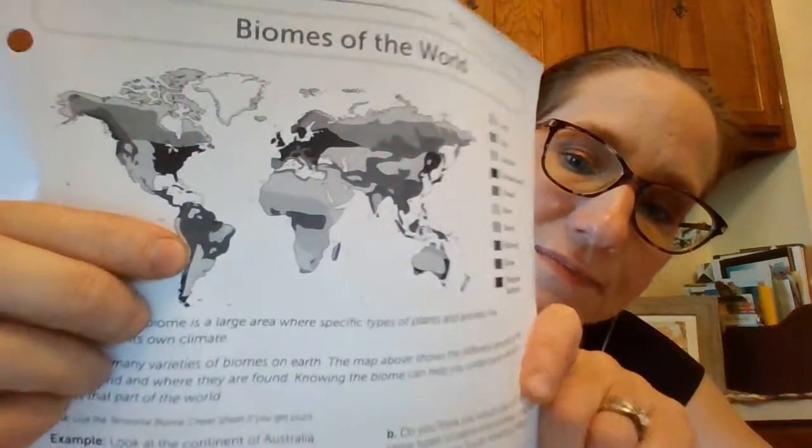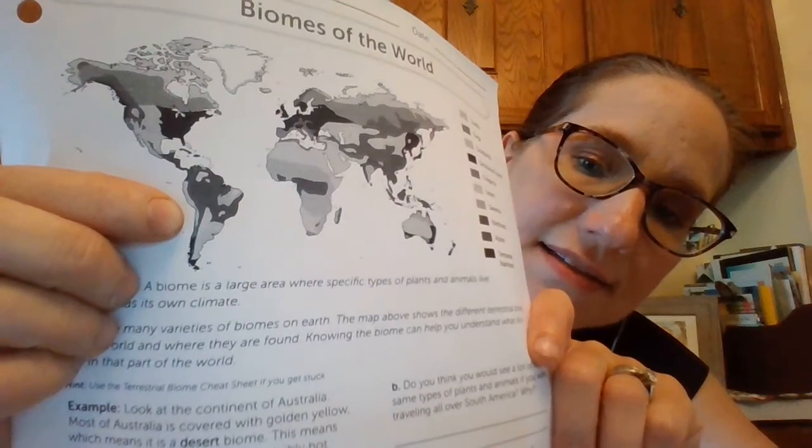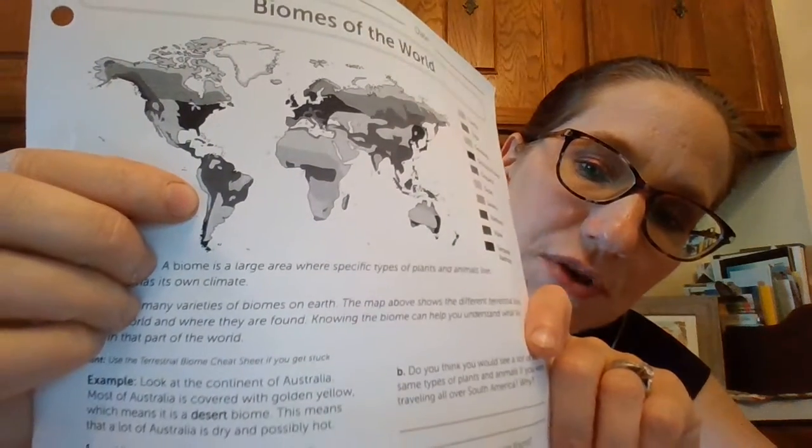The next question says, do you think you would see a lot of the same types of plants and animals if you were traveling all over South America, and why? Do you think you'd see a lot of the same if they have 4 different kinds of biomes there, and looking at our map, if you're traveling all over? No, probably not, because there's a lot of different biomes, and so they're going to have a lot of different plants and animals. So the answer is no, because there are different biomes, which means there are different plants and animals.